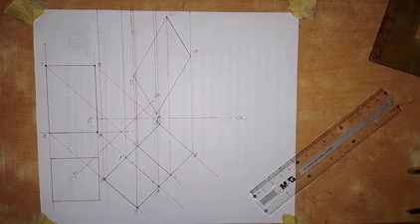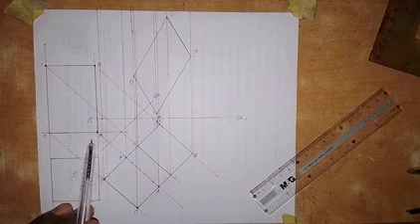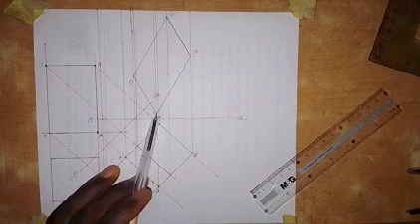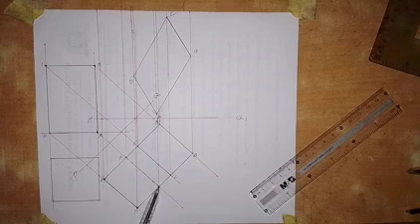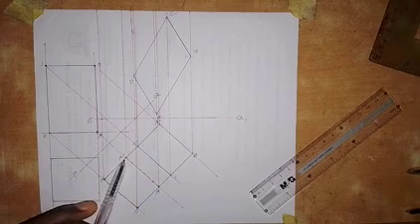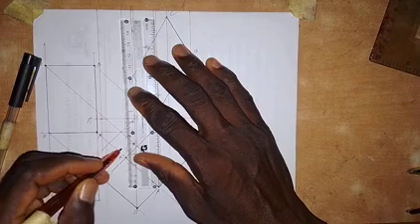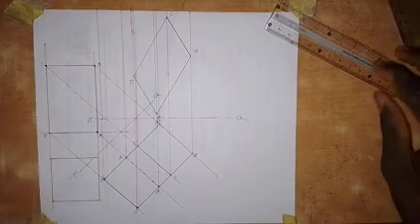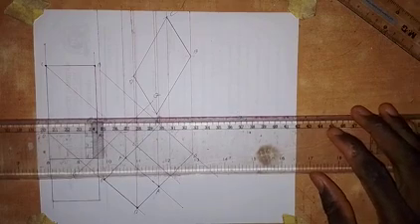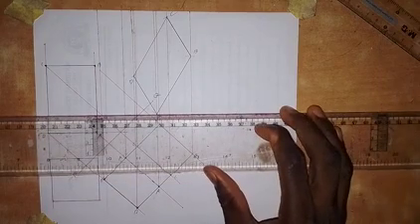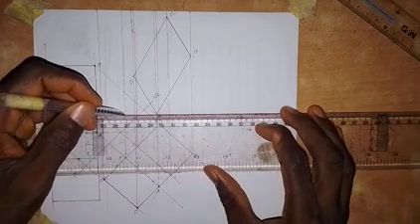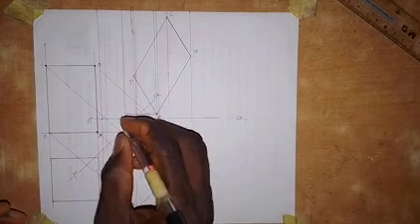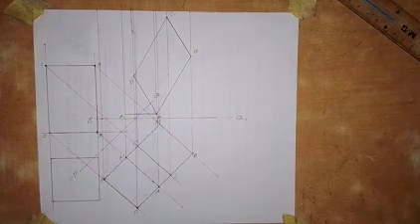The next thing is that this point A will be connected with A prime. If you look at it, we have A here and A prime here, so we need to locate a point on line A prime. I'll draw a horizontal line from this point A to get A prime. So here is A prime. We take note of that.